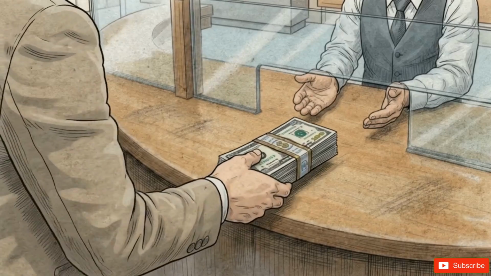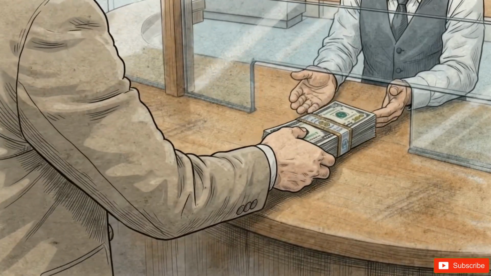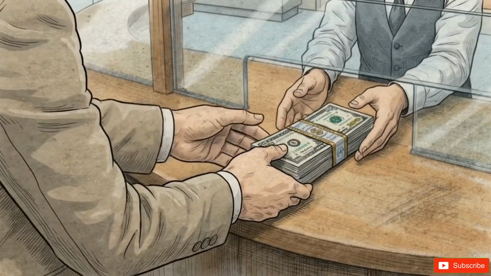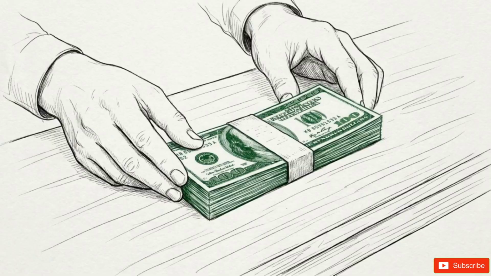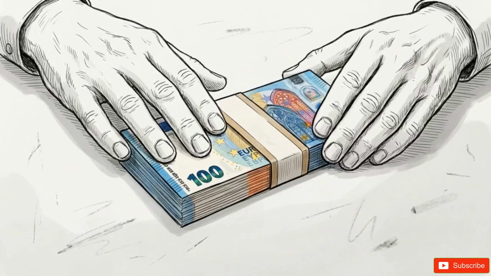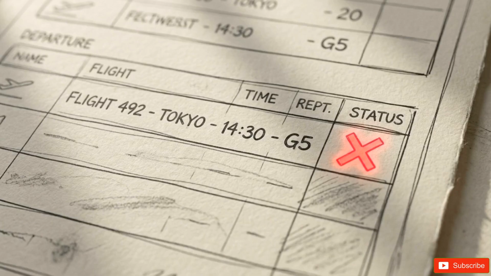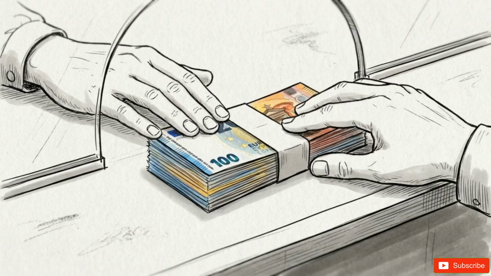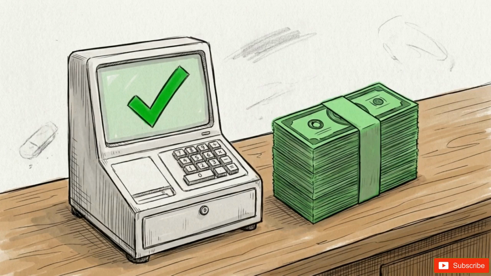Have you ever traveled to another country and stopped at one of those airport kiosks to swap your home currency for foreign cash? Let's say you hand the clerk 1,100 US dollars, and in exchange, they give you exactly 1,000 euros for your trip. But then your flight gets canceled. You go home, and a month later, you head back to the airport to swap those exact same euros back into dollars. Only this time, the clerk hands you $1,150.